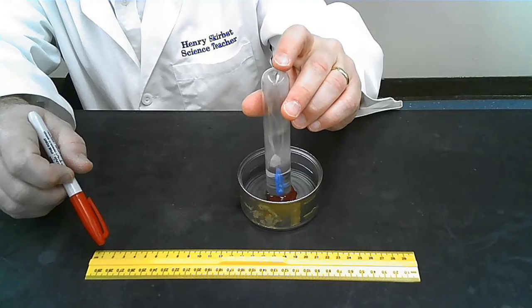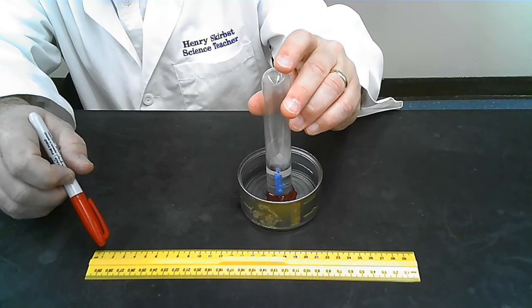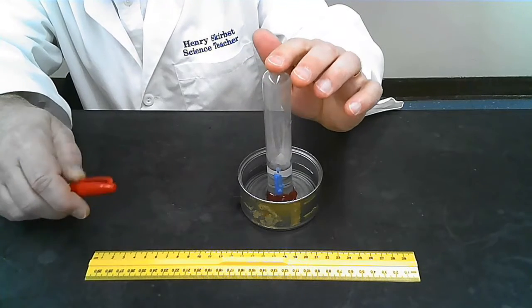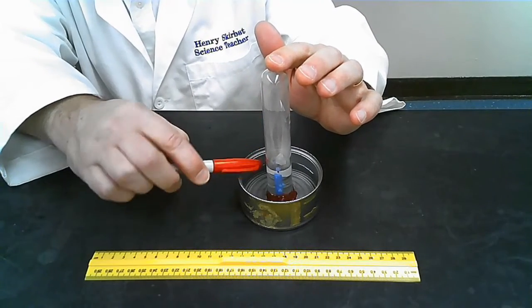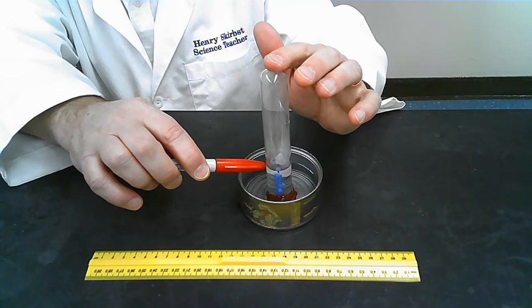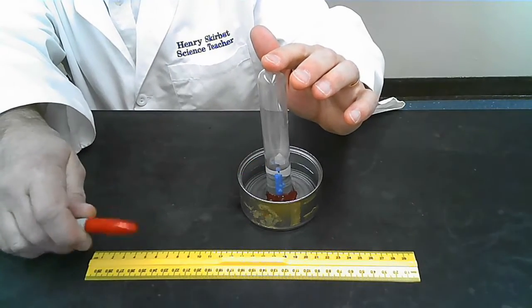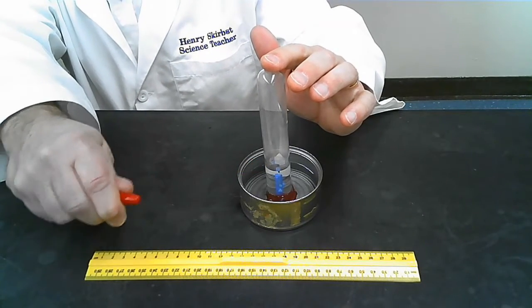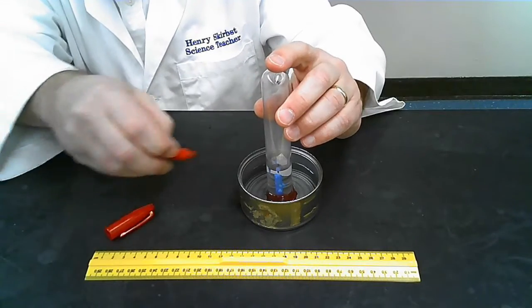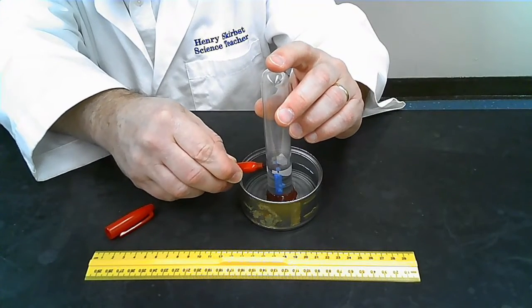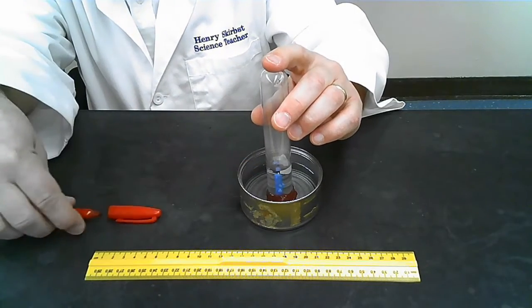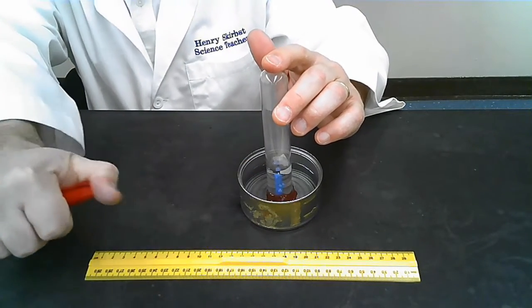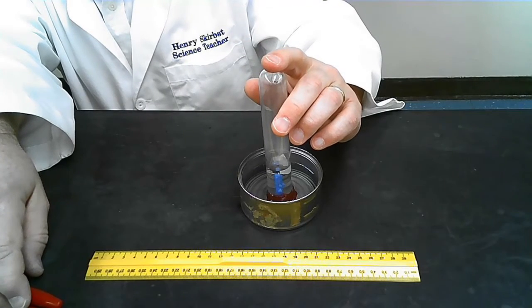Wow, I hope you were able to see that. Probably don't have the best angle there. However, if you noticed, the candle went out and the water got sucked up into the test tube. Think about why the water level changed in the test tube. And I'm going to put a little mark here because I'm going to be measuring the height that the water went up in a moment.